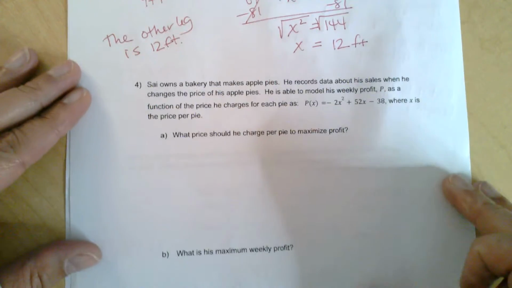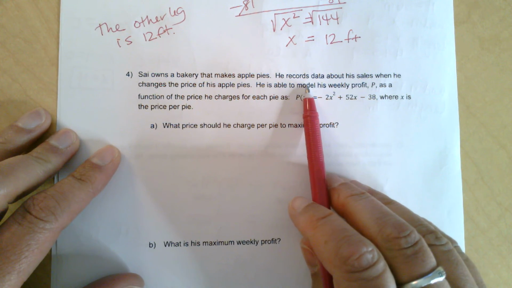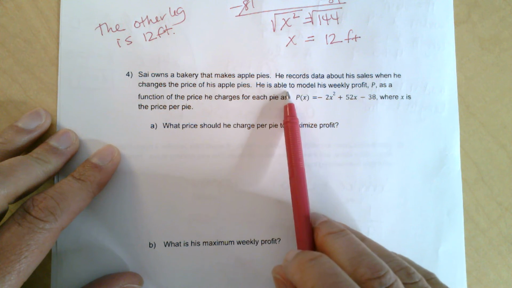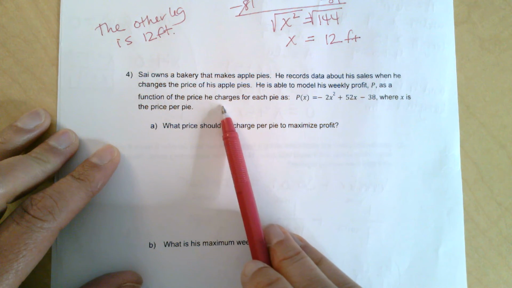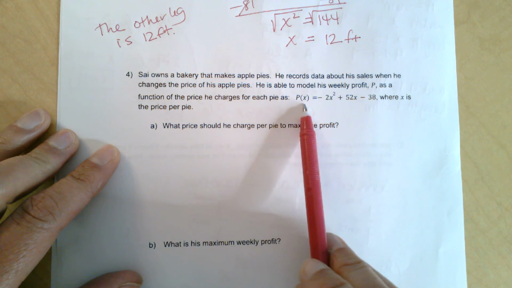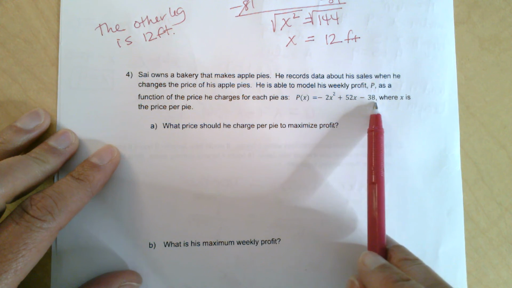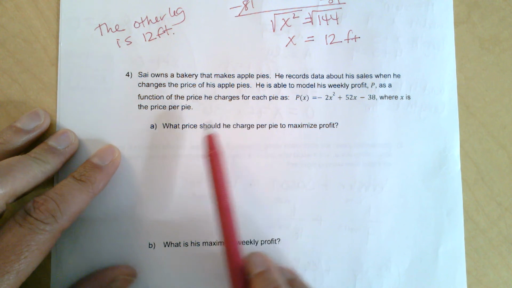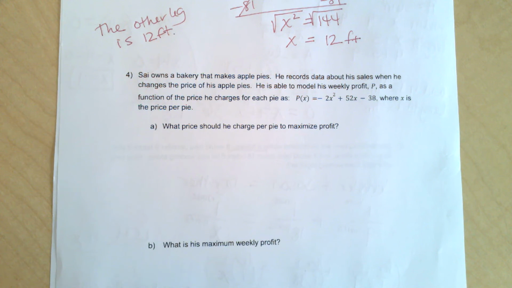All right. Cy owns a bakery that makes apple pies. He records the data about his sales when he changes the price of his apple pies. He is able to model his weekly profit P as a function of the price he charges for each pie. P of x equals negative 2x squared plus 52x minus 38, where x is the price per pie. Part A, what price should he charge per pie to maximize profit?